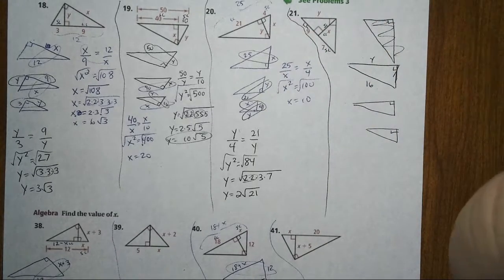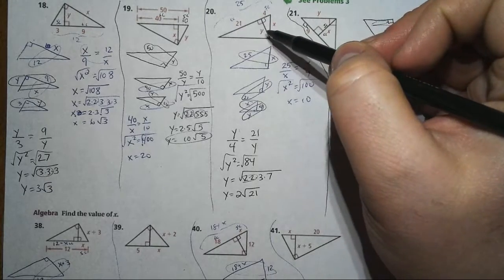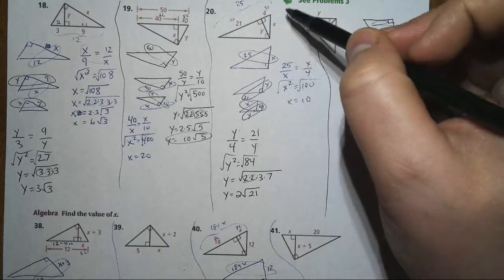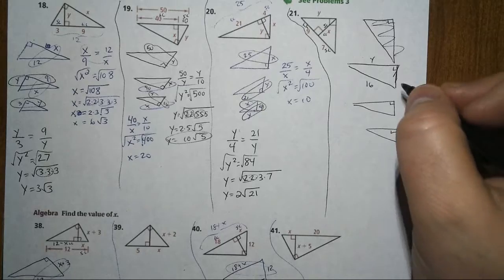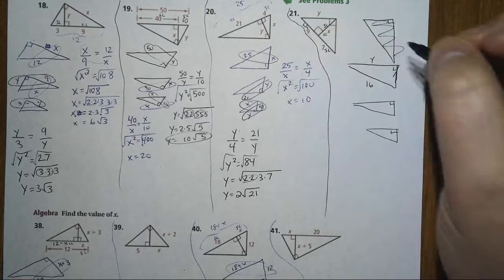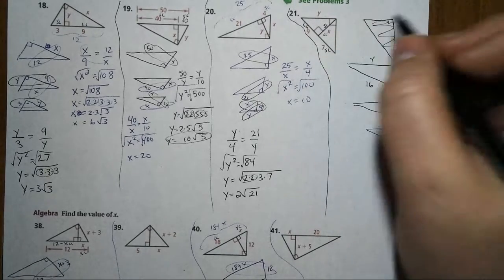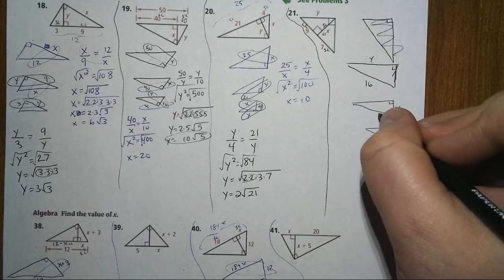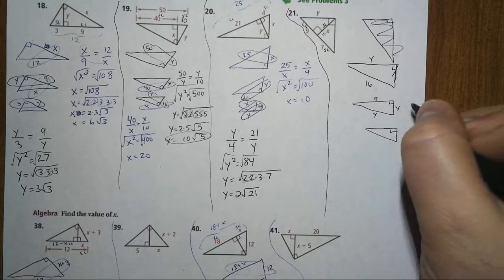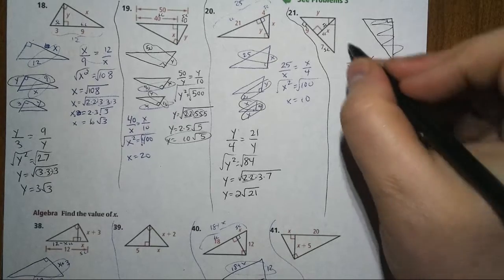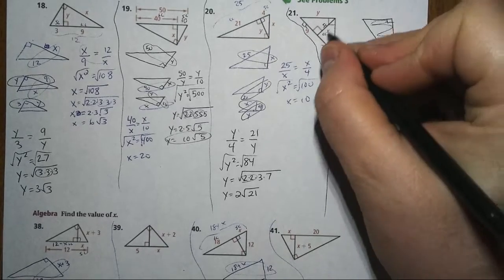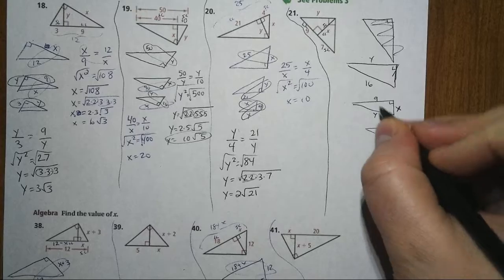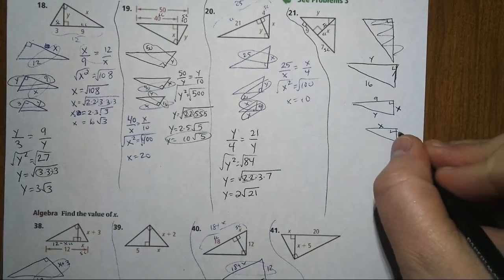Hopefully it makes it easier. On the test or quiz, they will be drawn a lot longer and easier to see, okay? So we have y and 16 here, and the triangle on this side, we have a short leg of x, okay? We have a long leg of 9 and a hypotenuse of y. And then in the triangle on the right, we have a long leg of x. We have a short leg of 7.